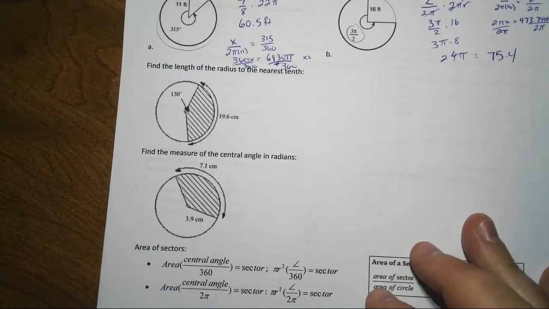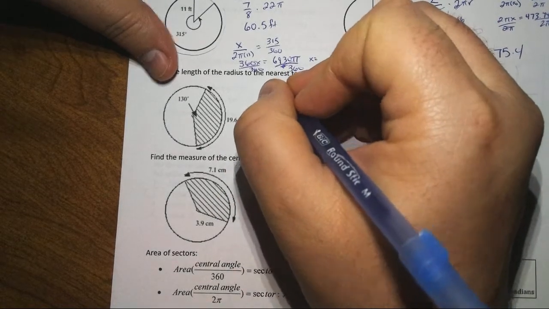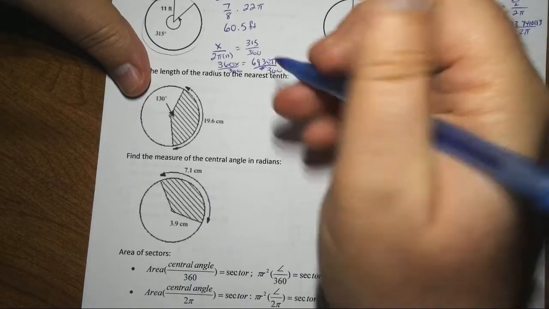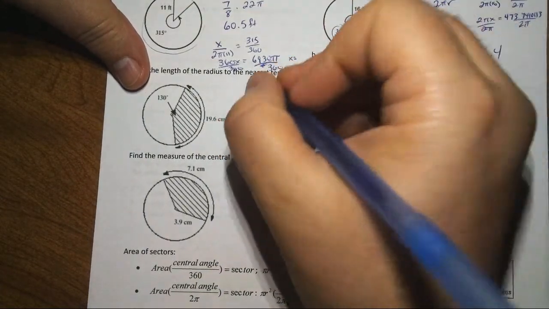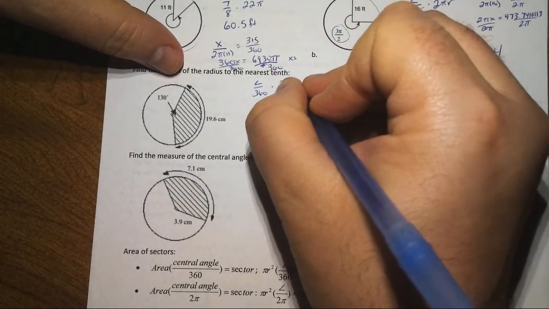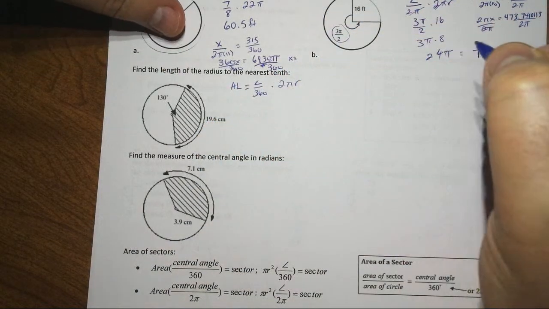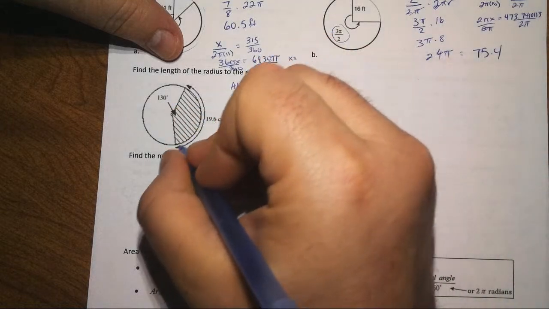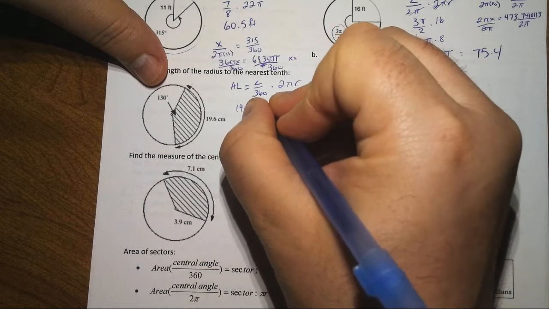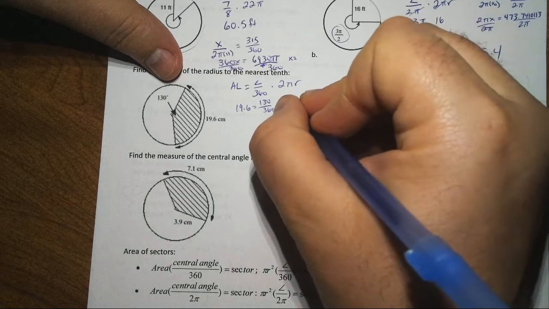Okay, find the length of the radius to the nearest tenth. So if we use the formula, and this is where this kind of works out pretty okay when we're doing it too. But the formula here is going to be the angle over 360, it's degrees, times 2 pi r. And then this is equal to the arc length. So I know it's the arc length because it's giving me the distance around. And then it's just 19.6 is equal to 130 over 360 times 2 pi times, I don't know.